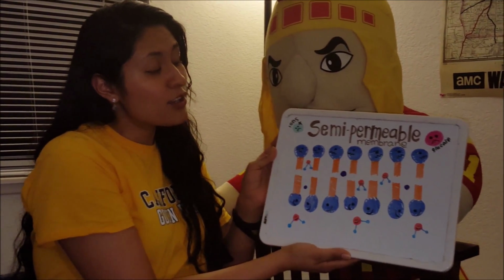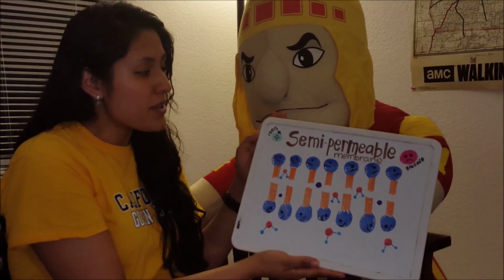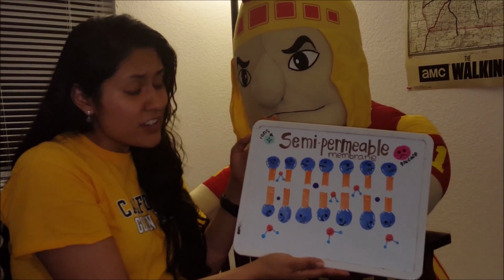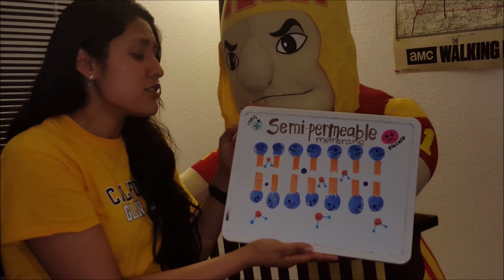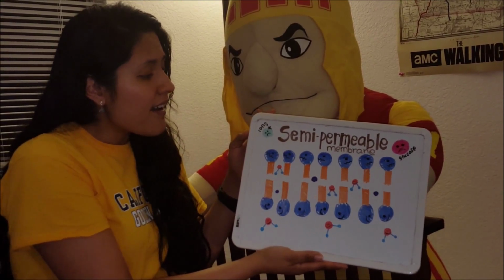Alright, so let's begin. From what I remember, a semi-permeable membrane is a flexible yet very sturdy barrier that surrounds our cells and those of fish alike.